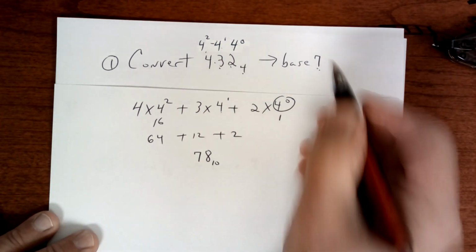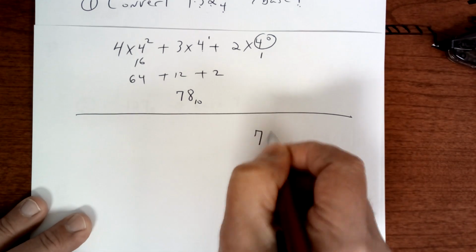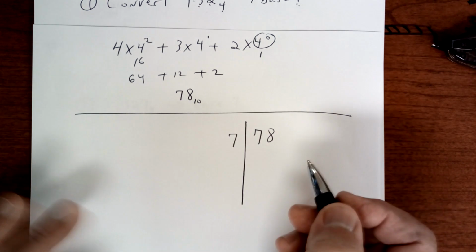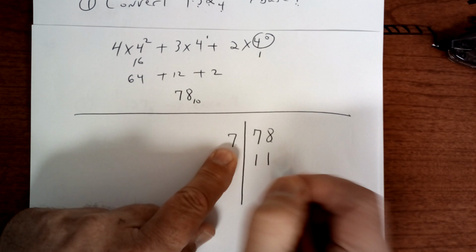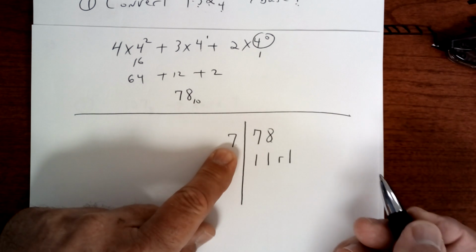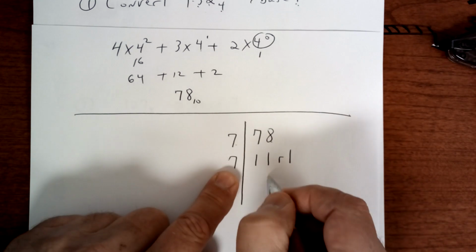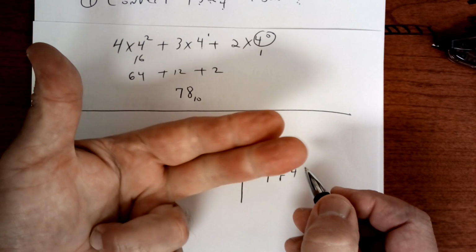Okay, so draw a line. Pay attention now. Put 78 and draw a vertical line and put a 7 here. Now pay attention. 7 goes into 7 once. 7 goes into 8 once with 1 left over. Remainder of 1. 7 goes into 11 once with a remainder of 4. 7, 8, 9, 10, 11.